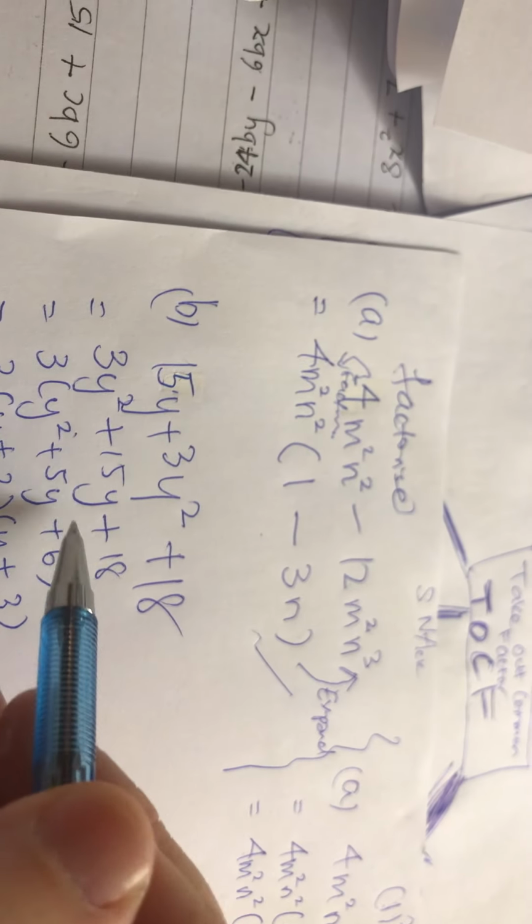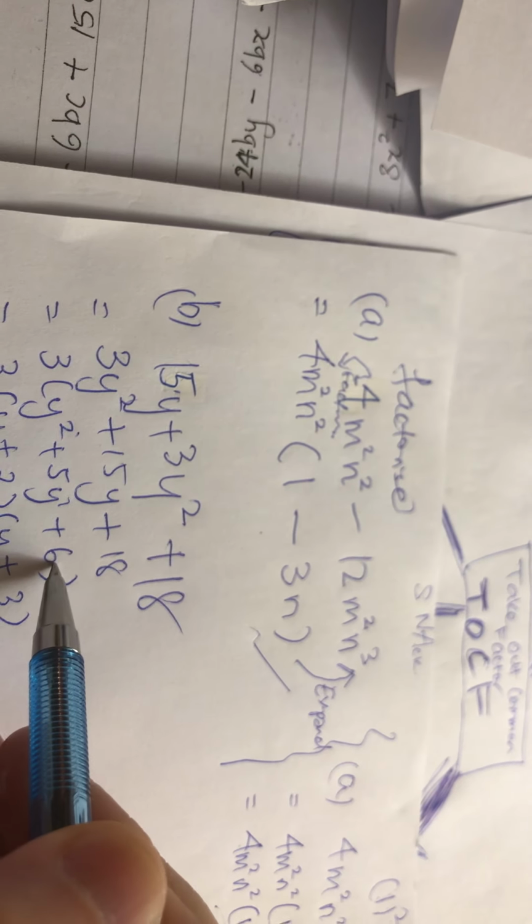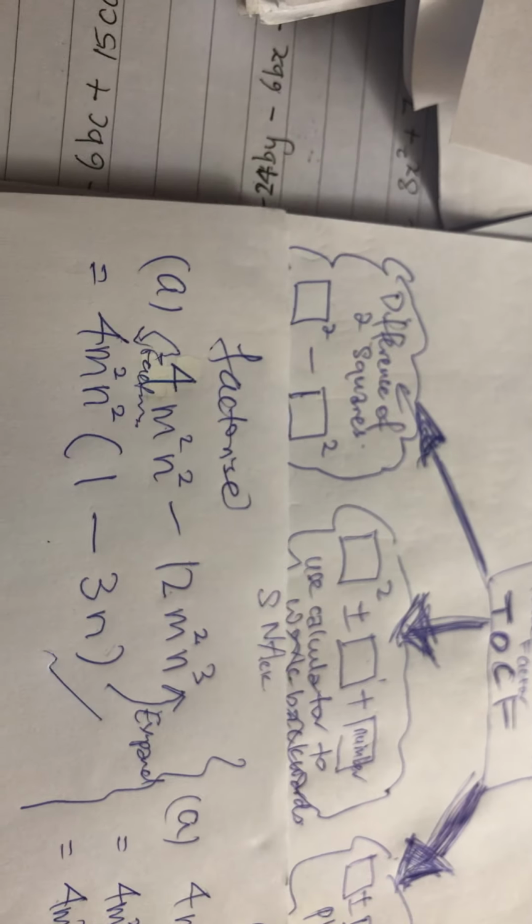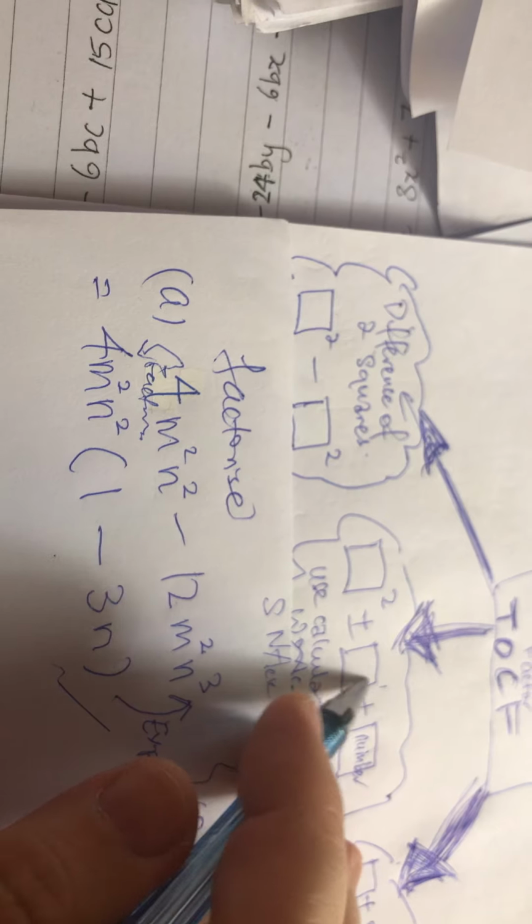If you don't double check, you carry on doing, you're actually just wasting time. So always double check that you have taken out the common factor correctly before you move on. After you've gotten something squared plus something y plus the number, so power 2, power 1, and the number, it is in this form. You can use the calculator to help you to get the answer.